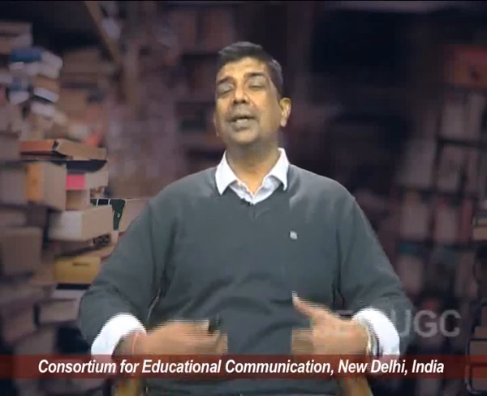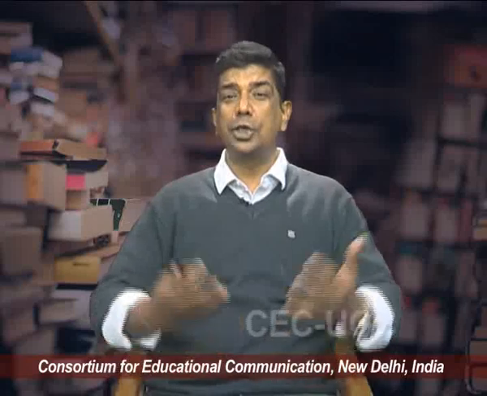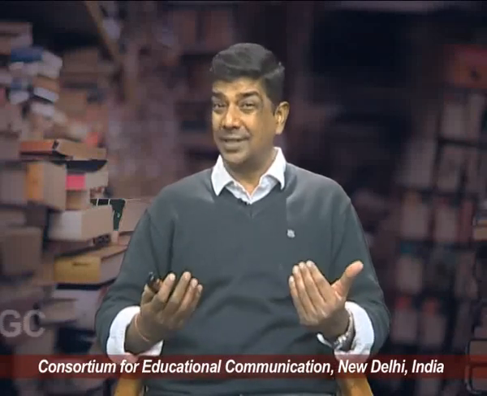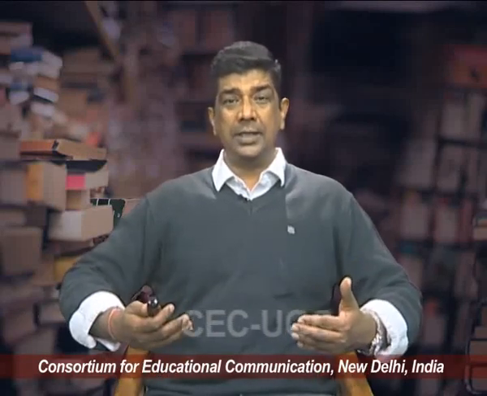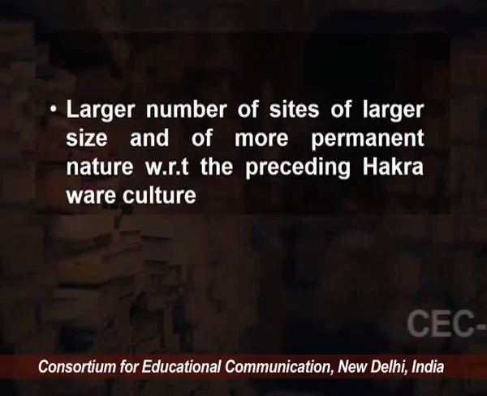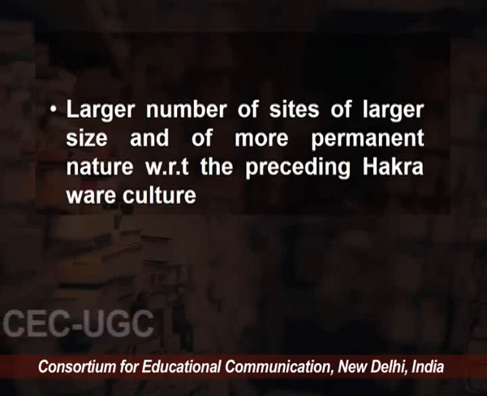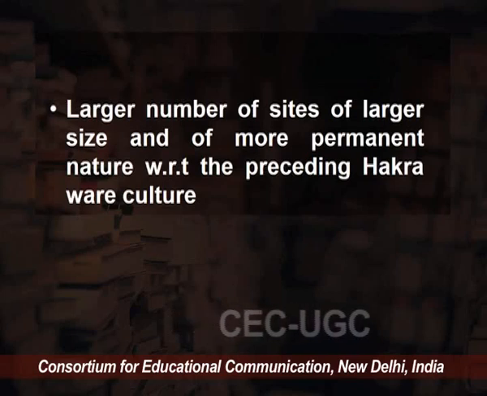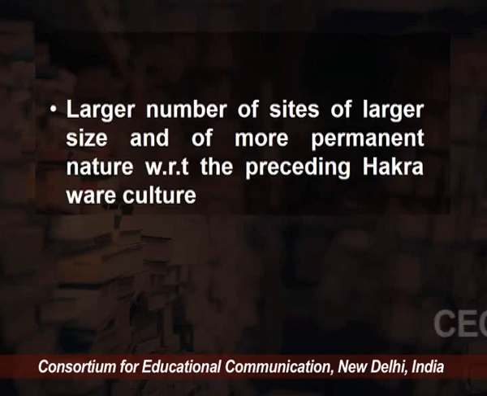a fact that a larger number of sites of larger size and of more permanent nature with respect to the preceding Hakra-ware culture is very much here. That is, if you look at the Hakra-ware culture, which is pre-Harappan Neolithic culture, now in the early Harappan Neolithic culture, that is from 3200 BC onwards, larger Neolithic sites are there, which again is testimony to the fact of a successful adaptive strategy. So, it is a kind of linear progression towards something big, which we do get to see in the form of Harappan civilization. So, there are a larger number of sites and not only a larger number of Neolithic sites, but also the size of these sites is bigger than the preceding Hakra-ware Neolithic cultures. And they are of more permanent nature.